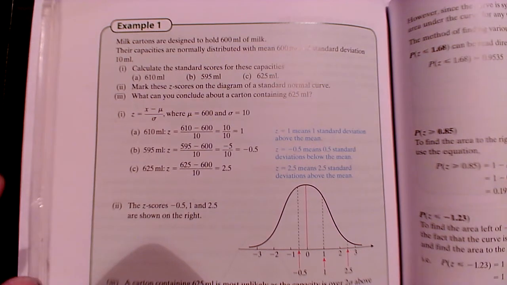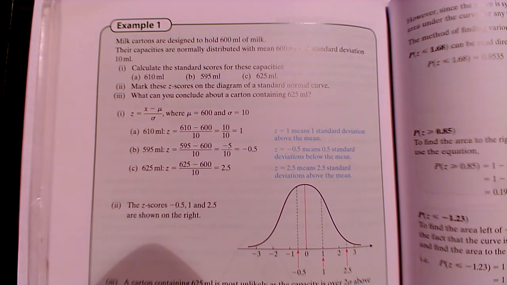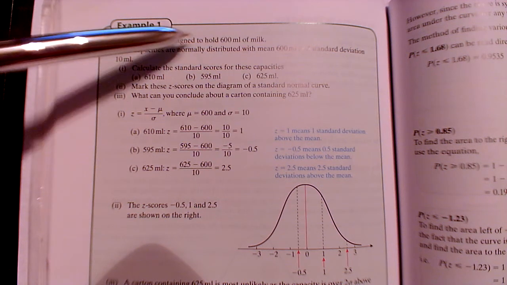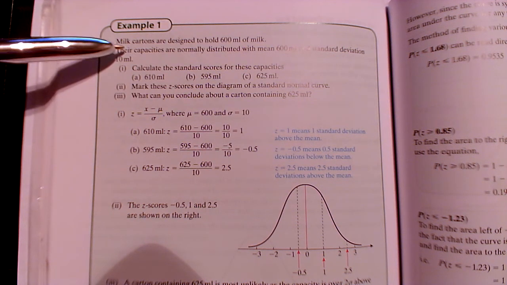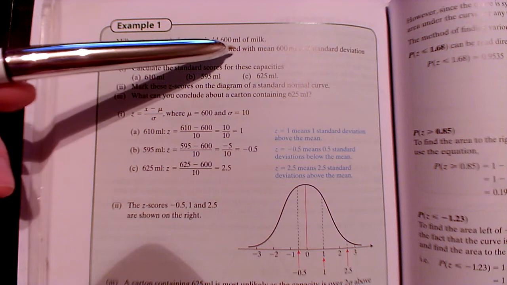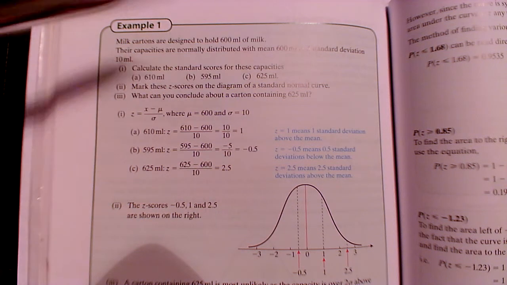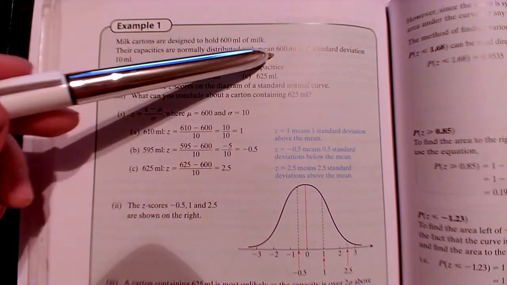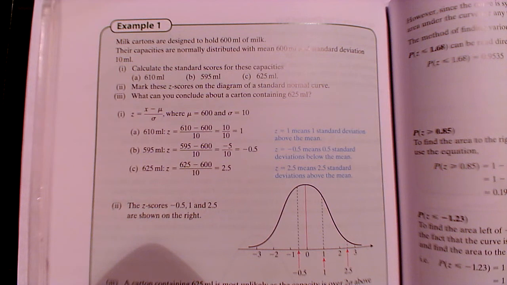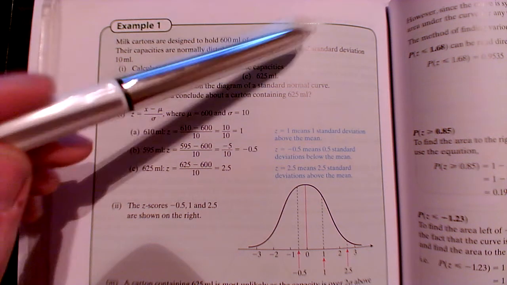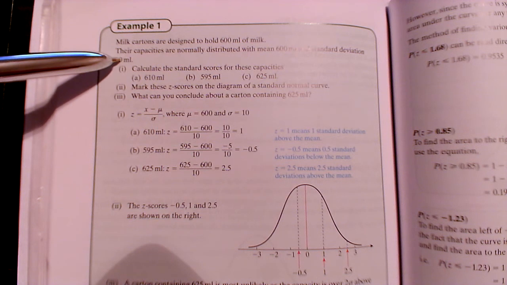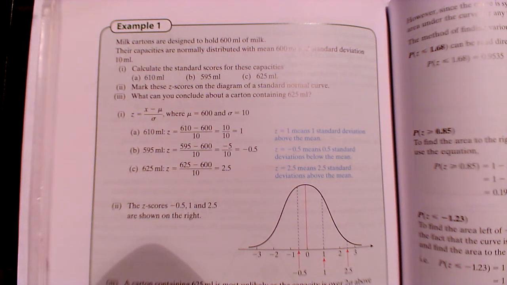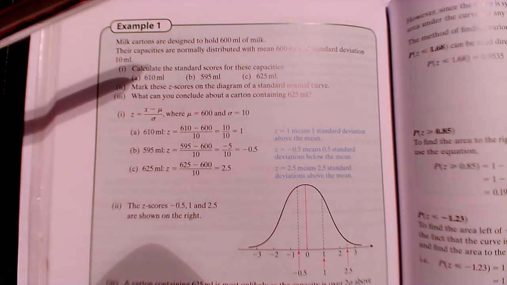Okay, so what they say here, and it looks more complicated than it is, is milk cartons are designed to hold 600 milliliters of milk. Their capacities are normally distributed with a mean of 600 milliliters. So the mean, or the average amount that a carton of milk holds, is 600 milliliters. And the standard deviation is 10 milliliters. Okay? So now we know the mean and we know the standard deviation.